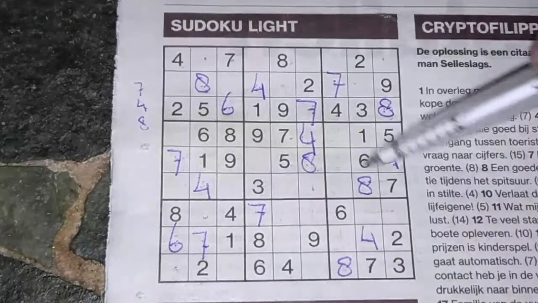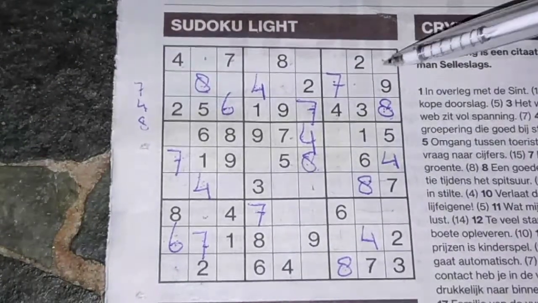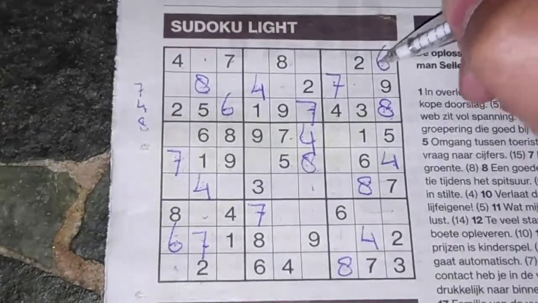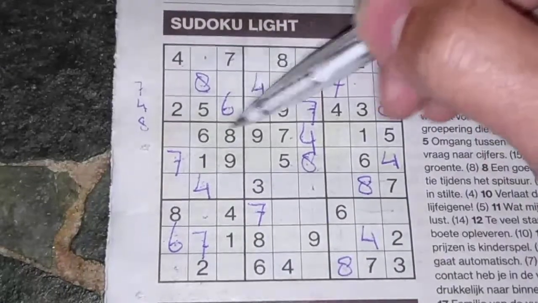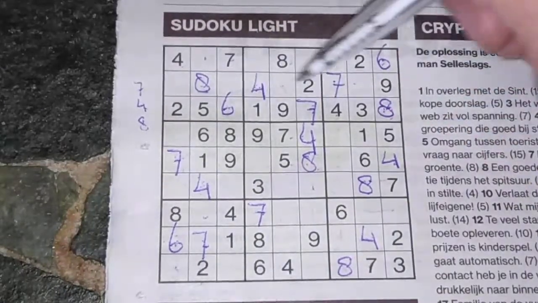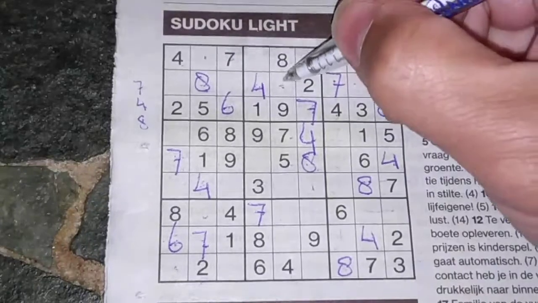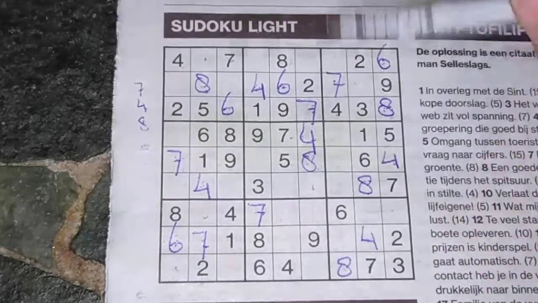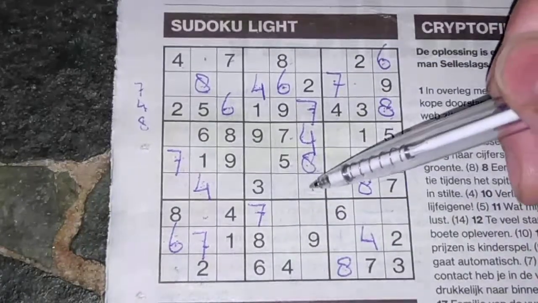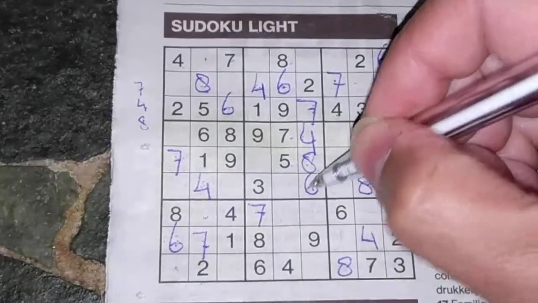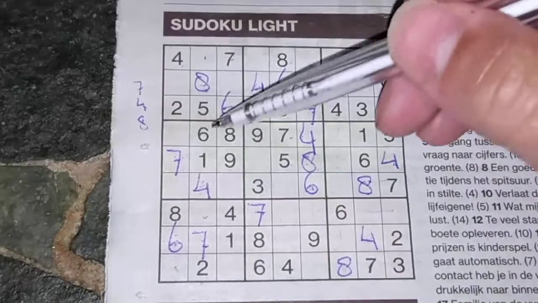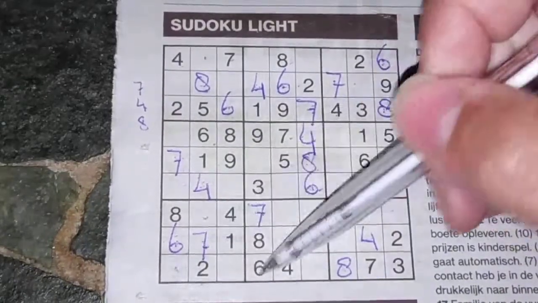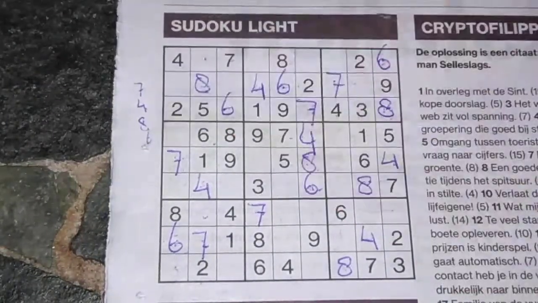Then 6 in this column, 6 in the column next. So in the last column, the only place for a 6 should be here. 6 in the first row, 6 in the third row. So in the row between, the only place for a 6 should be there. 6 in this column, 6 in the middle column. So in the column next, the only place for a 6 should be there. And all the 6s are used. I can see, yes, 6.